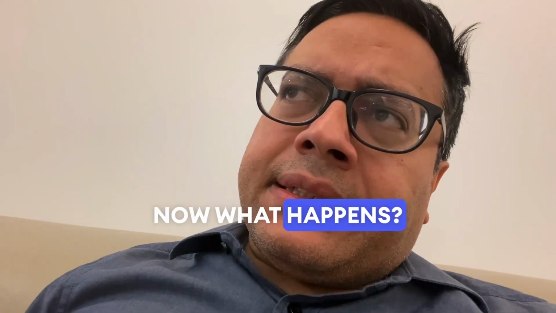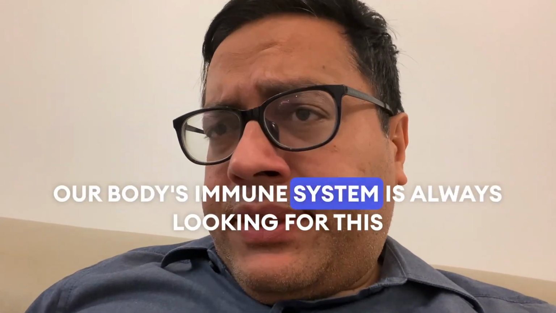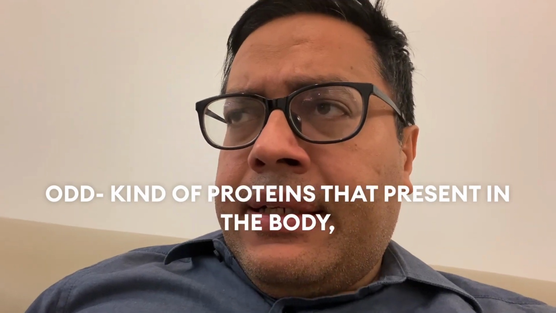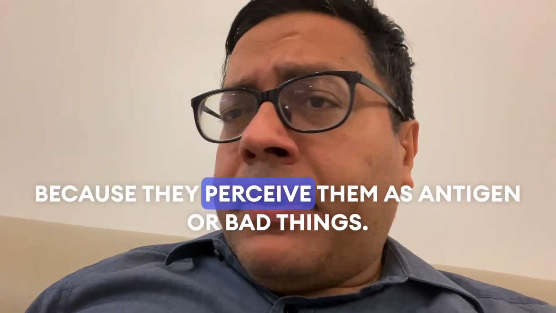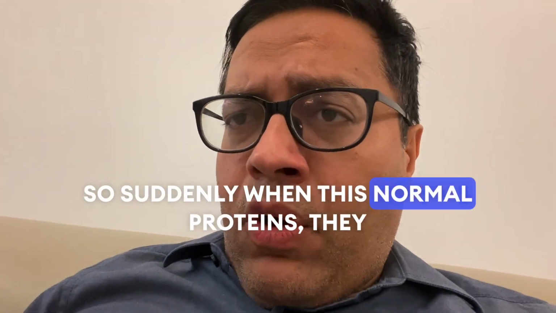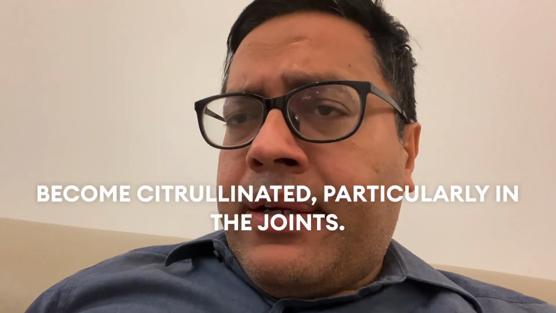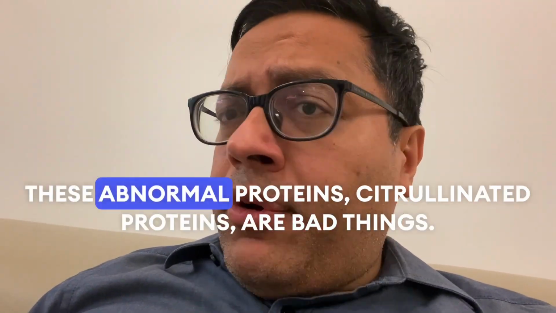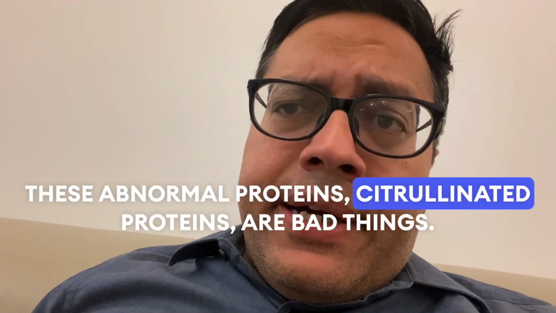Our body's immune system is always looking for odd proteins present in the body because it perceives them as antigens or bad things. So when these normal proteins become citrullinated, particularly in the joints, the immune system starts to think that these abnormal citrullinated proteins are bad things.